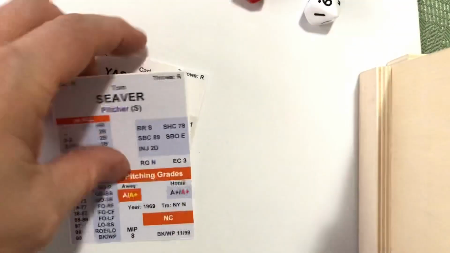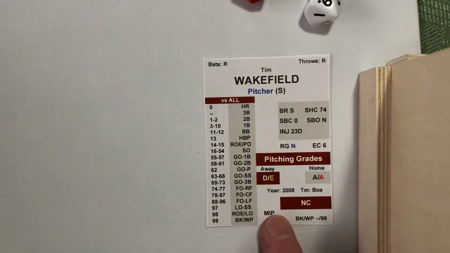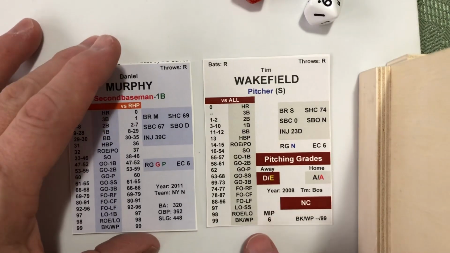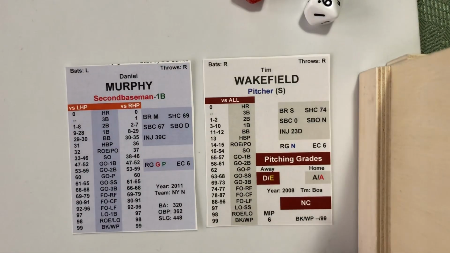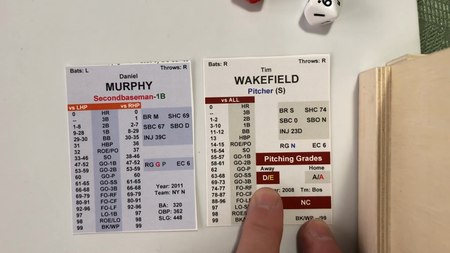Now let's look at a pitcher who's not as good. Another Red Sox pitcher from the all-timers, Tim Wakefield, and let's suppose that he's facing a Mets franchise all-star, Daniel Murphy, at the plate. Well, let's suppose we're now at Shea Stadium and Wakefield is the road pitcher. He's a D pitcher.